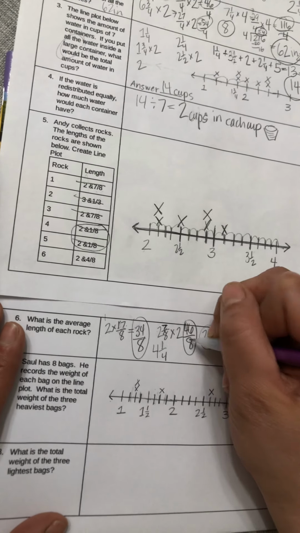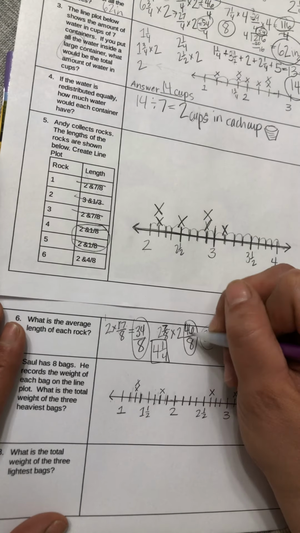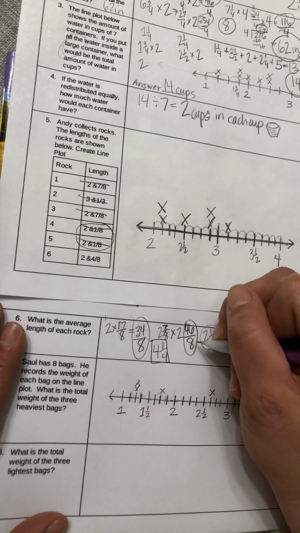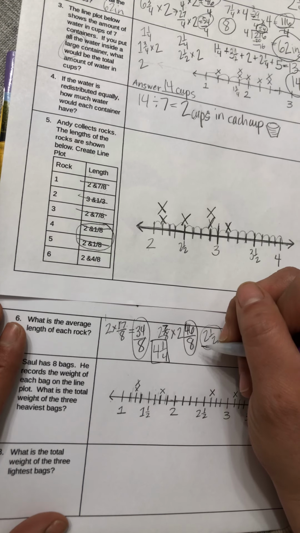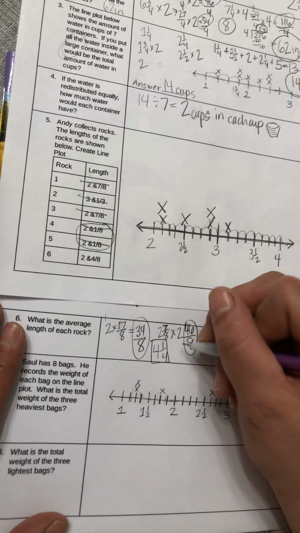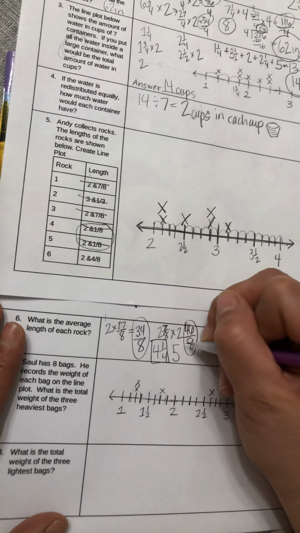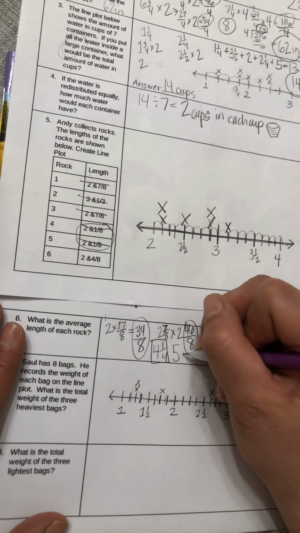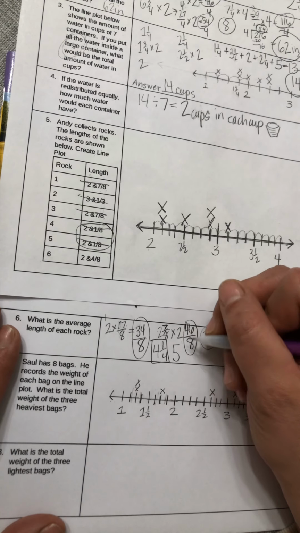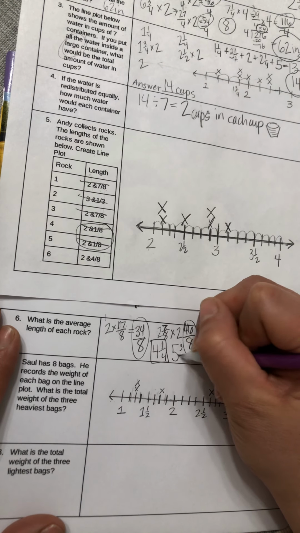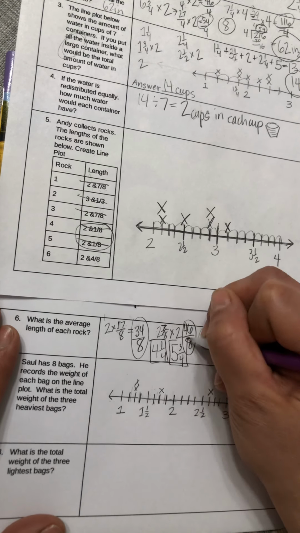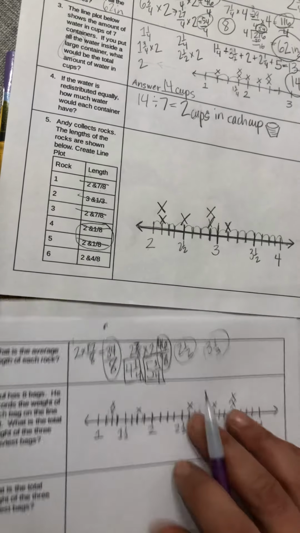And this one right here is 46/8, isn't that 48 times 6 is 48, so 8 times 5 is... Jiminy Crickets, 5 and 6/8, which is equivalent to 3/4. All right, so those are both fourths.